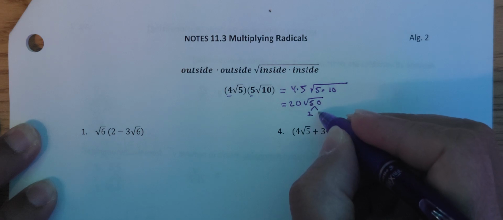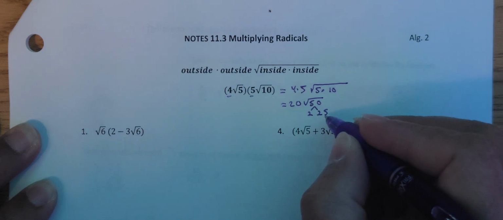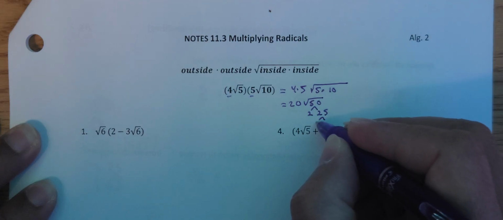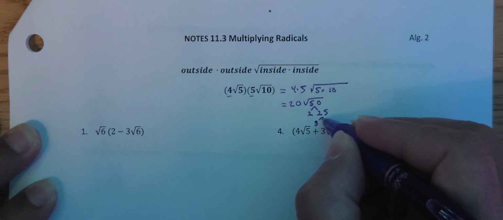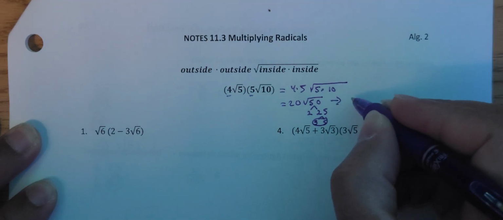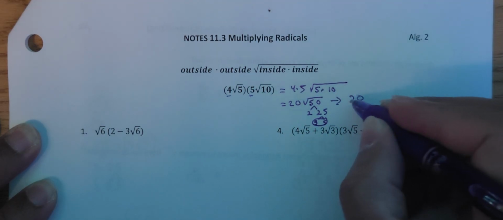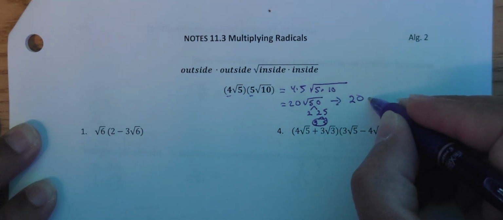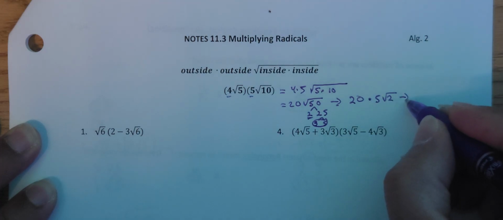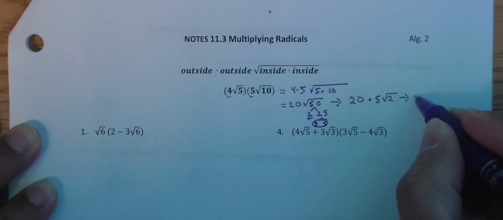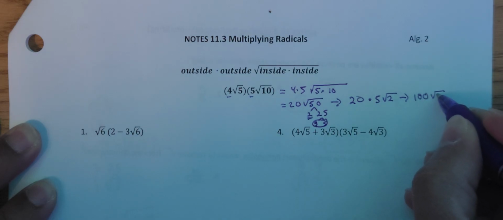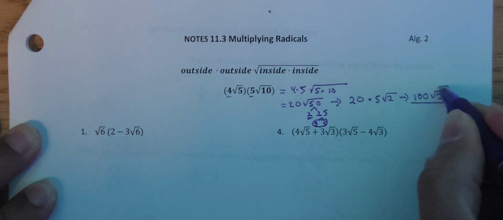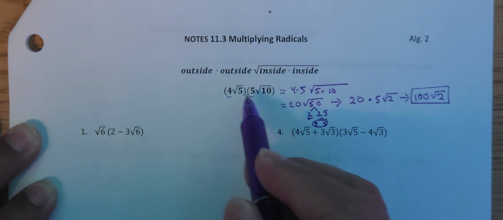So I'm going to simplify this 50 by decomposing it as 2 times the square root of 2 times 25. But then 25 is the same as 5 times 5, which means we can take out a 5. So I'm going to keep going in this direction. So there's a 20 waiting outside, which is 4 times 5. And then we have a 5 coming out. And then this 2 that's by itself stays inside. Okay, so then 20 times 5 is 100. And the 2 stays inside, so this is 100 square root of 2. So that's the product of those two radicals.